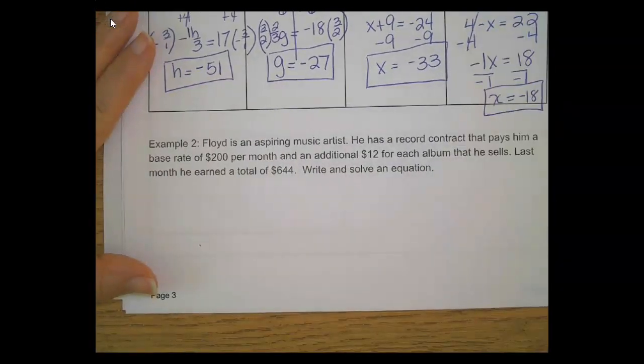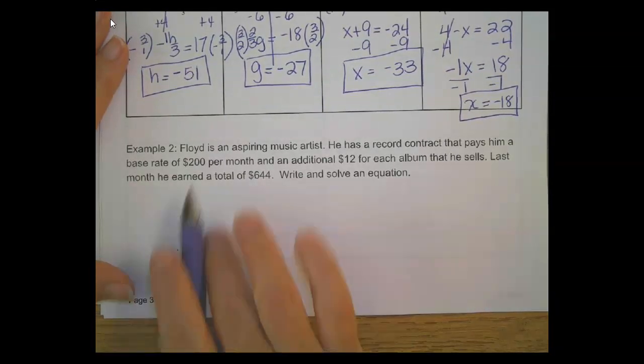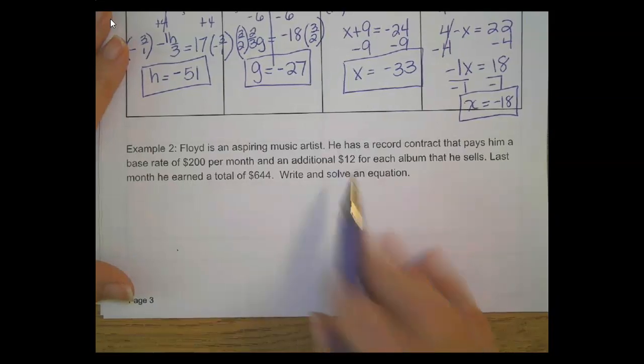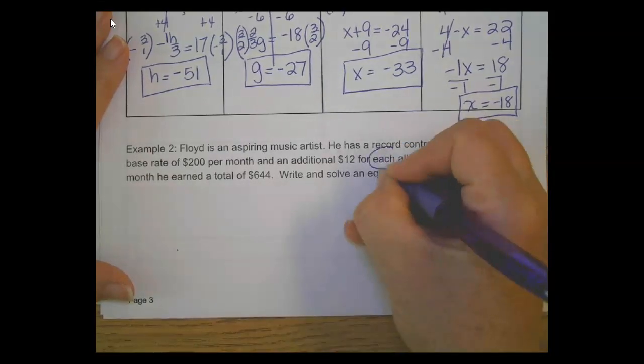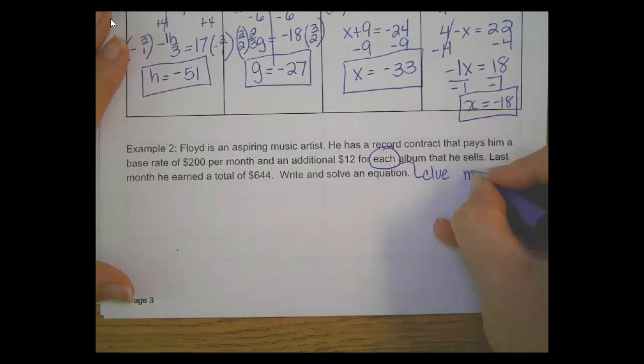This next section is a word problem. So what I'd really like for you to do is to try it on your own. So stop the recording, try to set this up on your own. The word each we need to add to our clue, and it means to multiply.